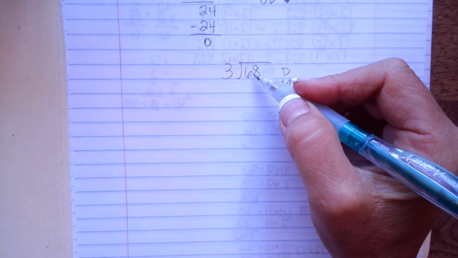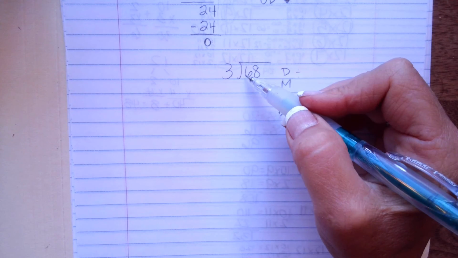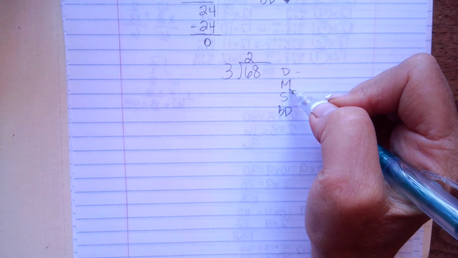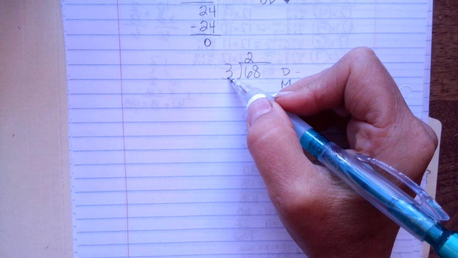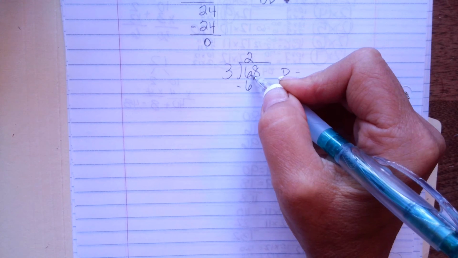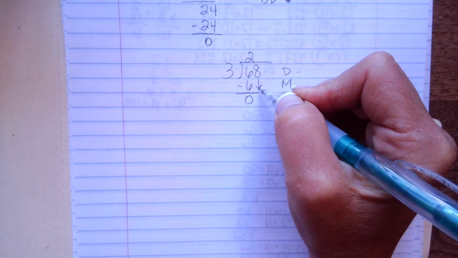3 goes into 6 how many times? So this is our division. 6 divided by 3 is 2. Now I multiply. 3 times 2 is 6. Now I subtract. 6 minus 6 is 0. Then I bring down.